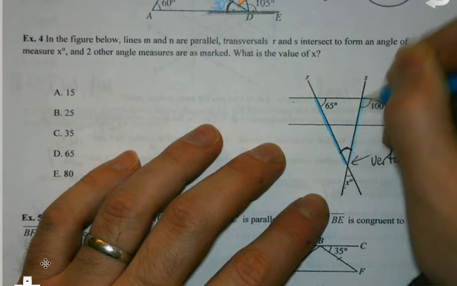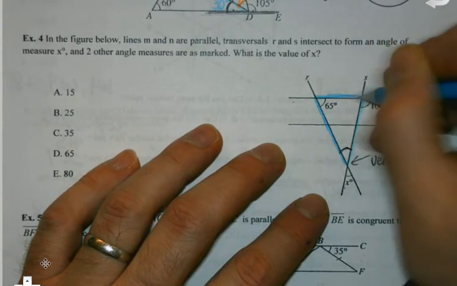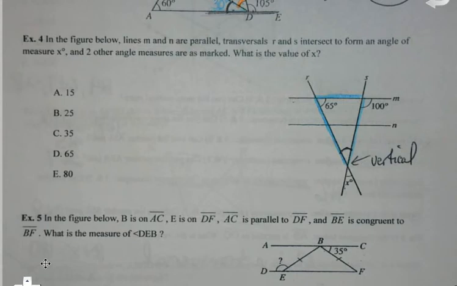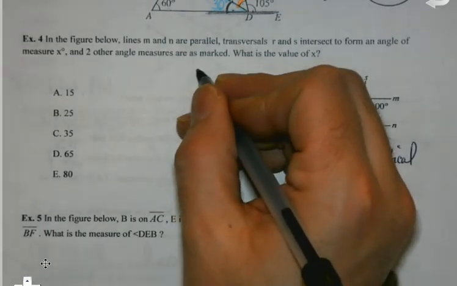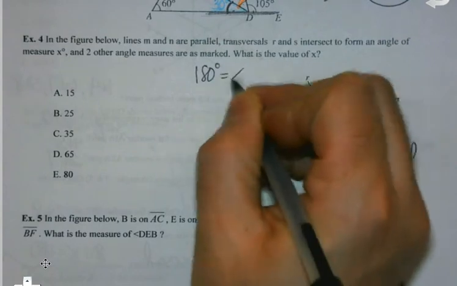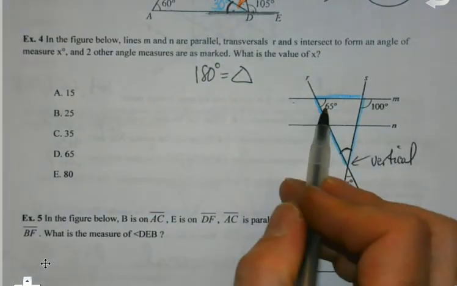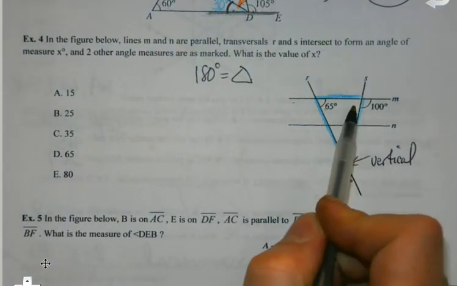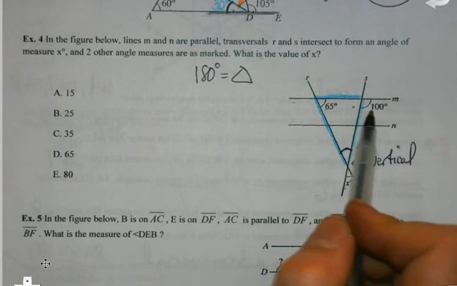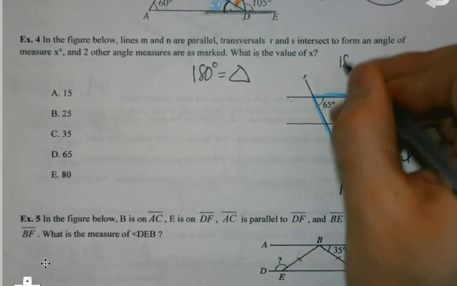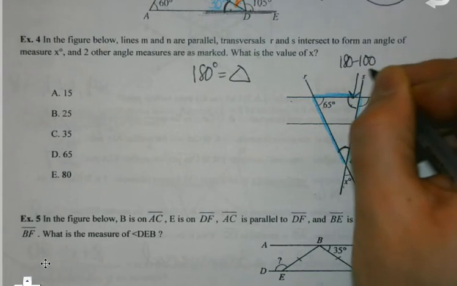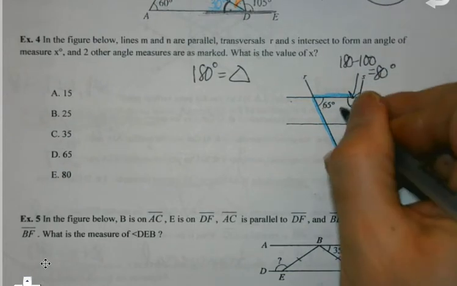So I take a peek at this, and I go, okay, here's a triangle. Now, how many degrees are there in a triangle? Okay, 180 degrees in a triangle. I know this angle. Can somebody tell me what this angle is and how I could figure it out? Right, it makes a straight angle, and I know what part of it is. So this part would be 180 minus 100, or 80 degrees.